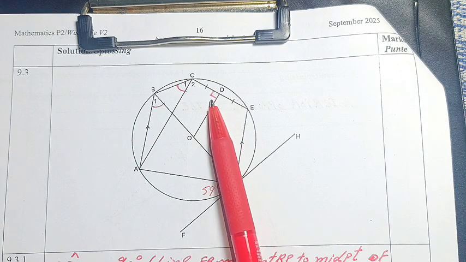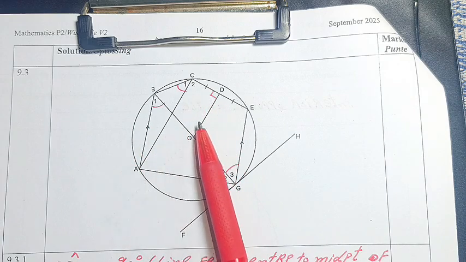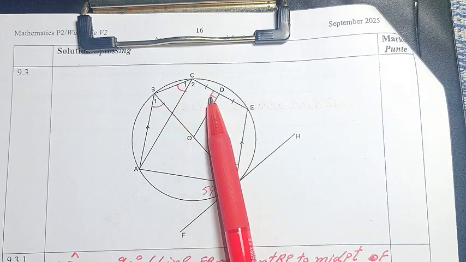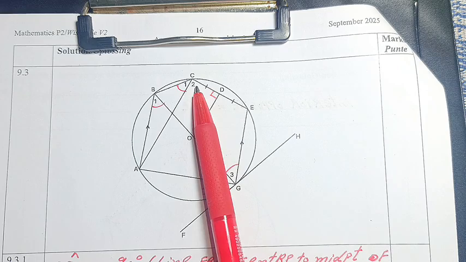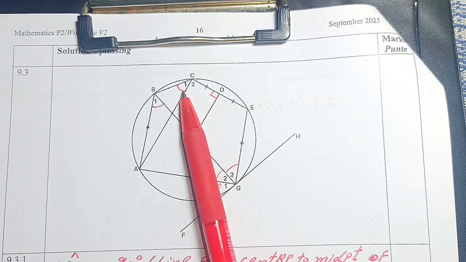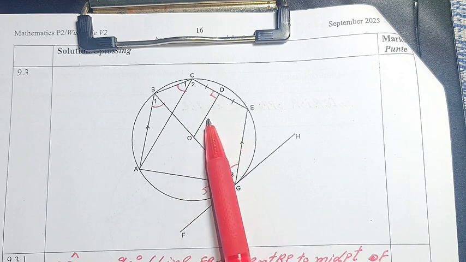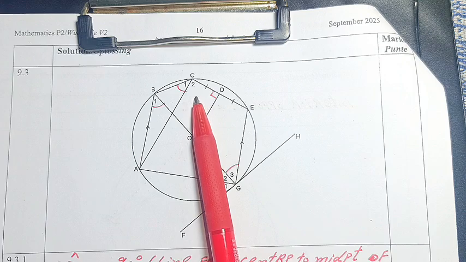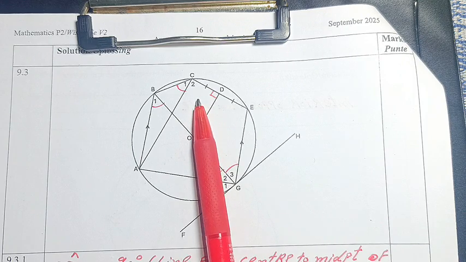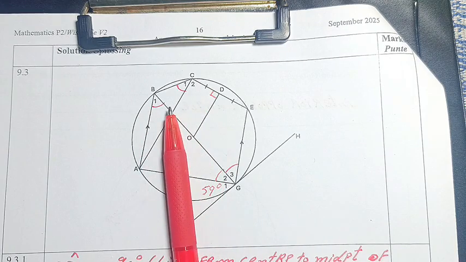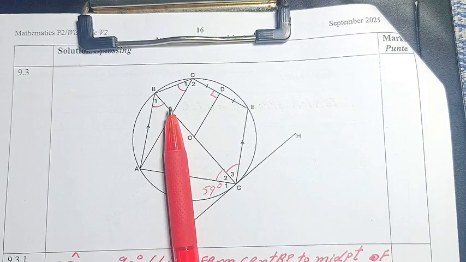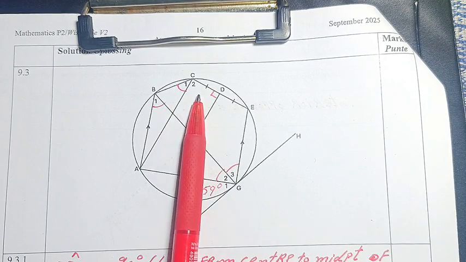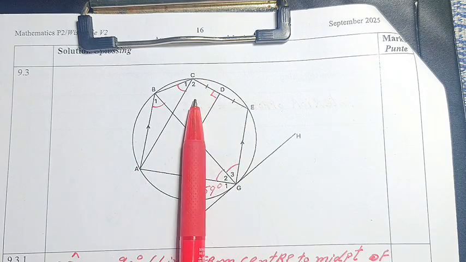So angle D, we earlier proved angle CDO, so this angle is 90 degrees. If I can prove that angle C2 is also 90 degrees, then I can say AC is parallel to OD, using co-interior angles. But remember, to prove lines are parallel, you need to prove one of three angles: corresponding angles, alternate angles or co-interior angles. So I can prove co-interior angles, then I can say AC parallel to OD. How are we going to prove angle C2 is equal to 90 degrees?